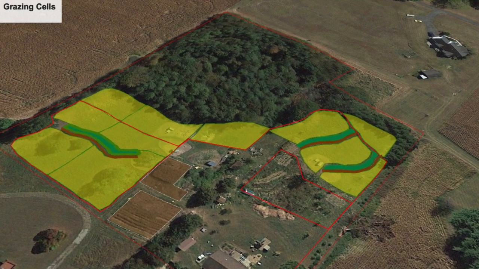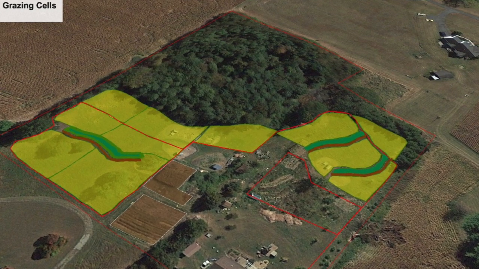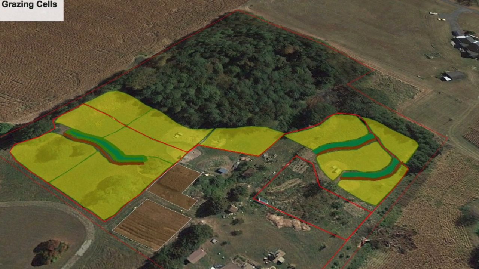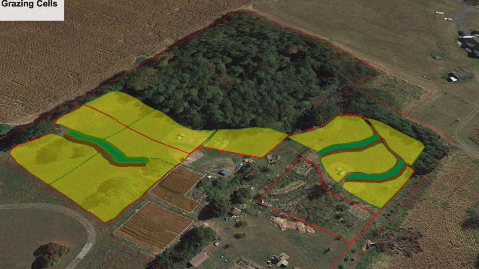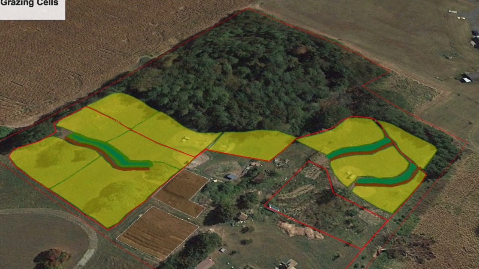And by doing this, we're going to be able to do rotational grazing, therefore not being too stressful on the soil and being able to move the animals around, give the soil a chance to recover after it's been grazed.